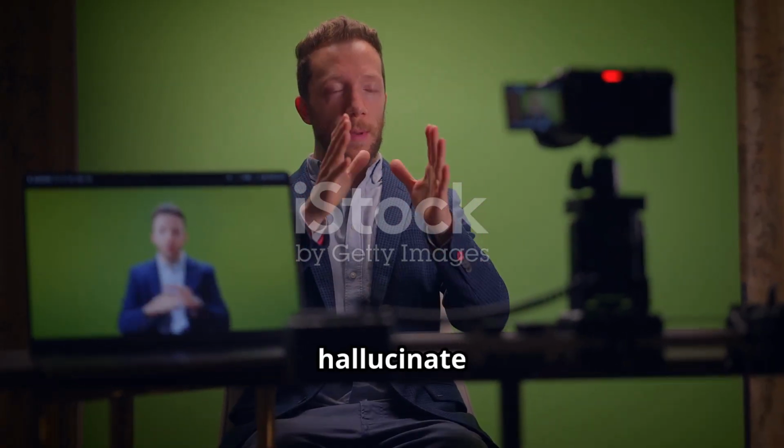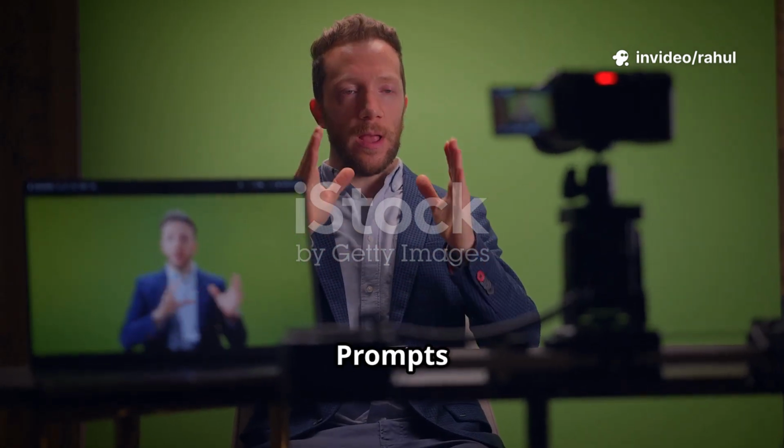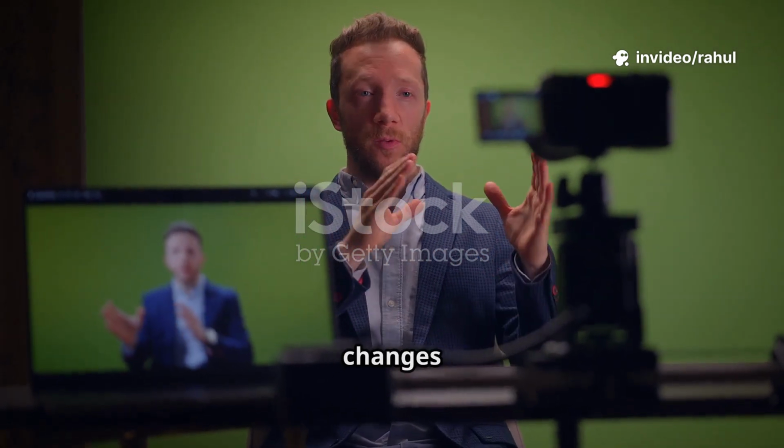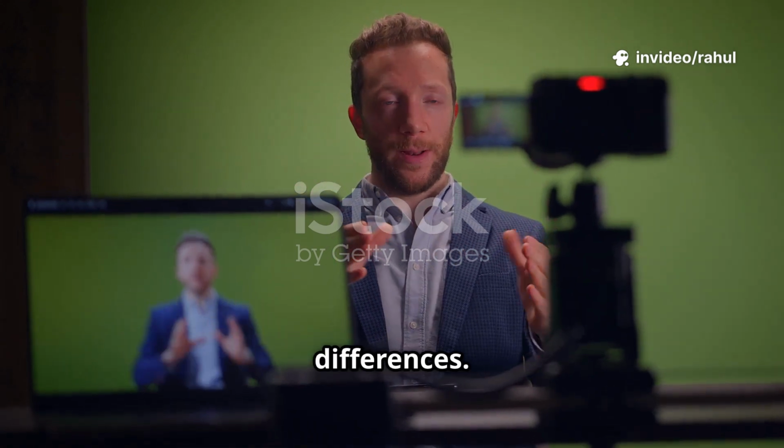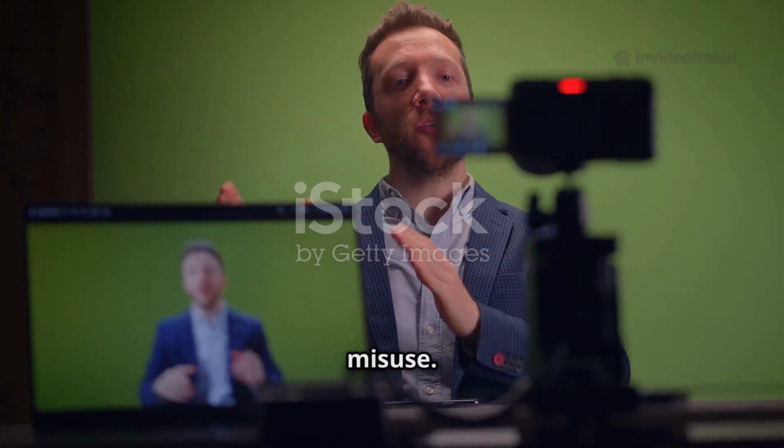Models can still hallucinate or produce biased content. Prompts can be fragile, where small wording changes lead to big output differences. And there are ethical concerns about misuse.